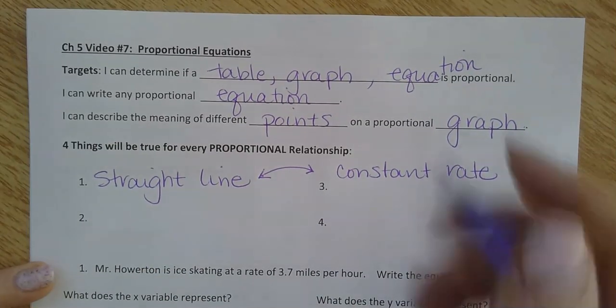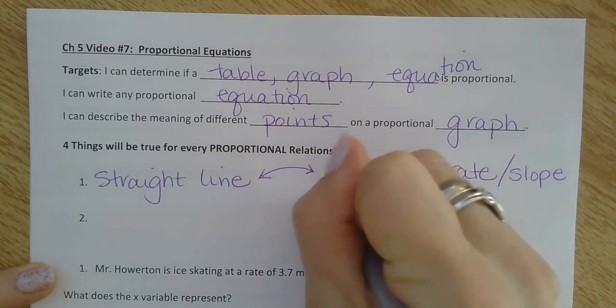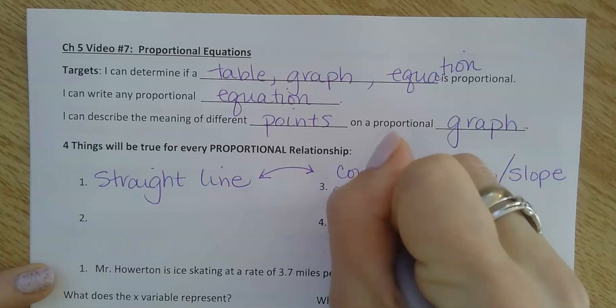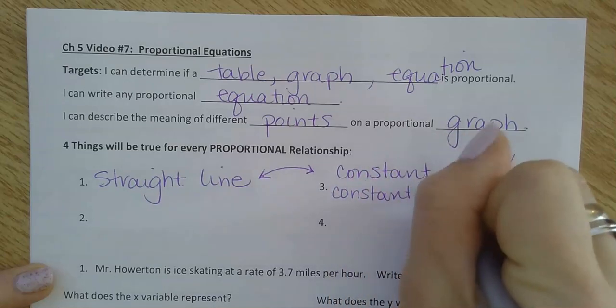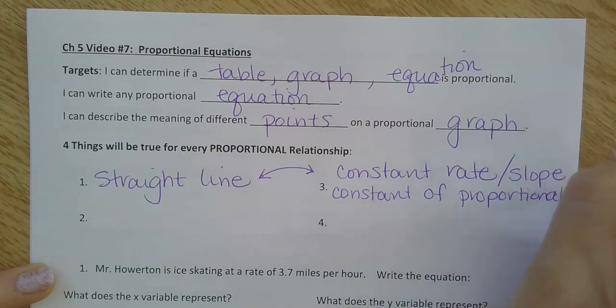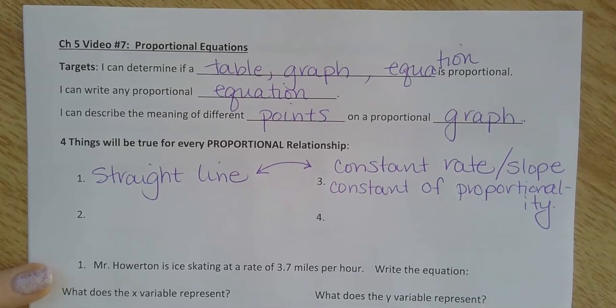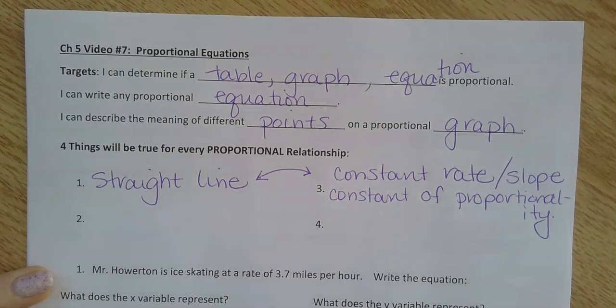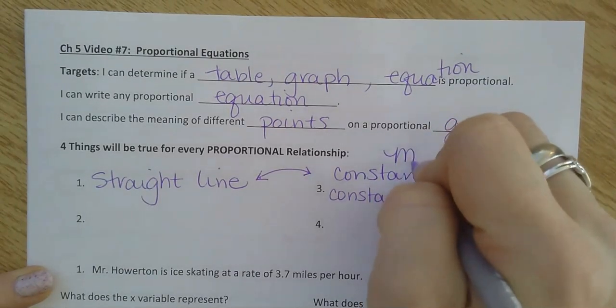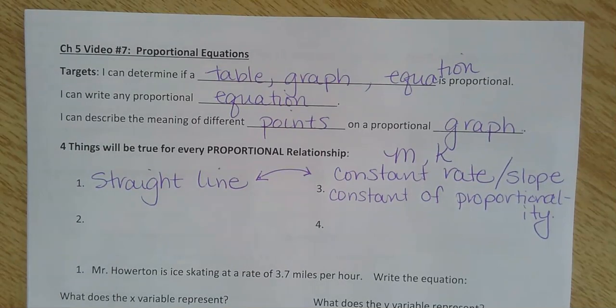I left a little room here because we also called this slope. We also called this constant of proportionality. That big long word, constant of proportionality. So rate, slope, constant of proportionality. Sometimes it's m in an equation. Sometimes it's the constant k, or coefficient rather, k in an equation. So those are kind of interchangeable.